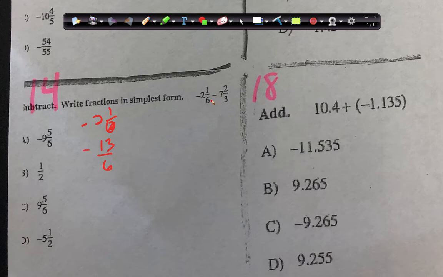And 7 2/3, 3 times 7 is 21, plus 2 is 23. This is 23/3. I can multiply each of these by 2 and get 46/6.